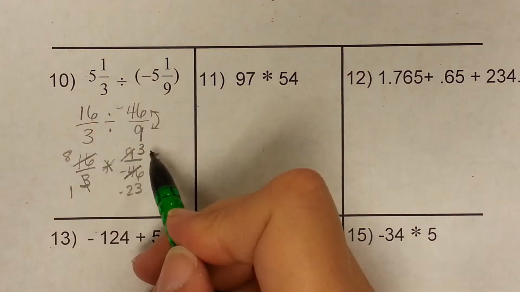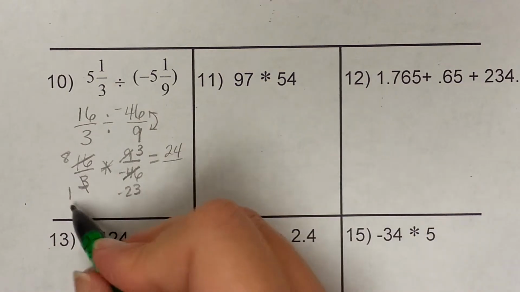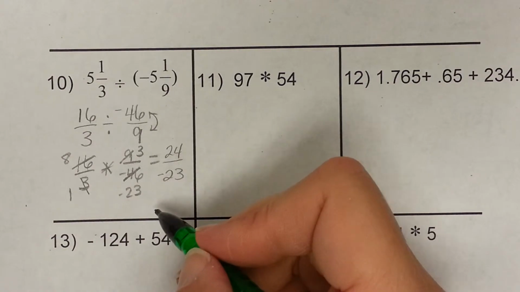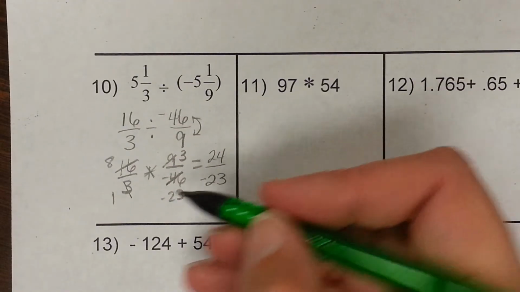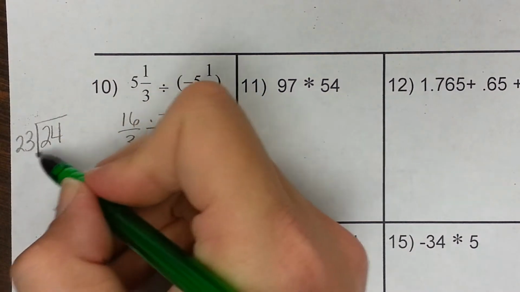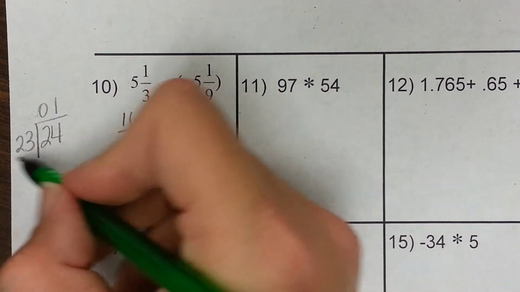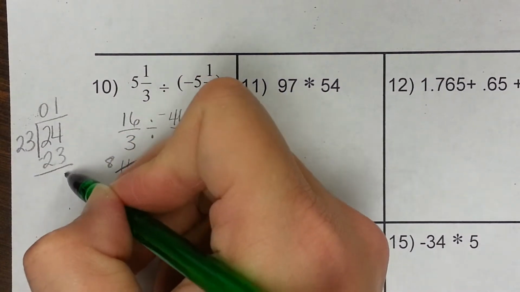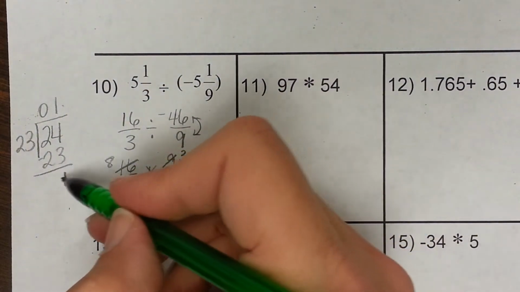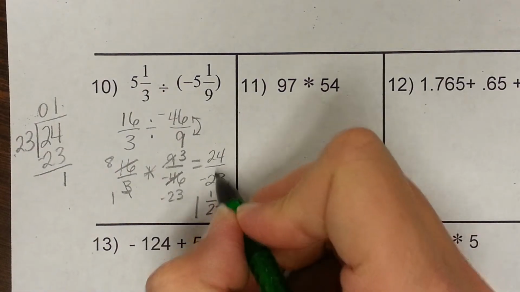So now I can multiply straight across the top. 8 times 3, which is 24. And then 1 times -23 is -23. So if I was to write this as a mixed number, I would do 24 divided by 23. 23 will not go into 2, but 23 will go into 24 one time. And there'll be 1 left over. So it's going to be 1 for my whole number, and 1 over 23 for my fraction, and it is a negative number.